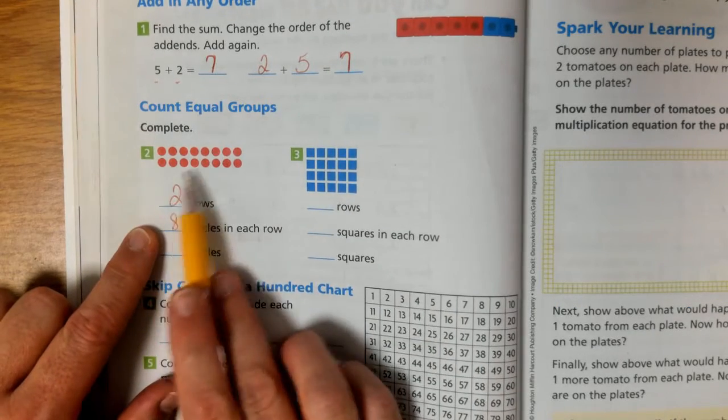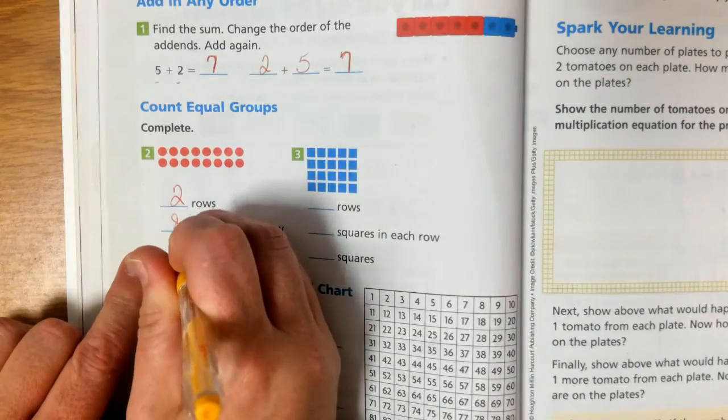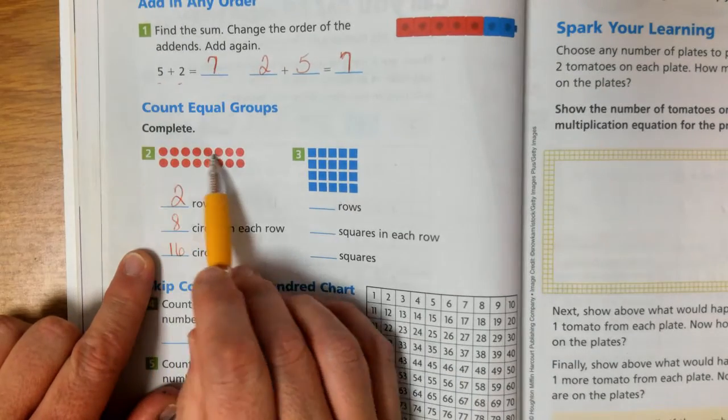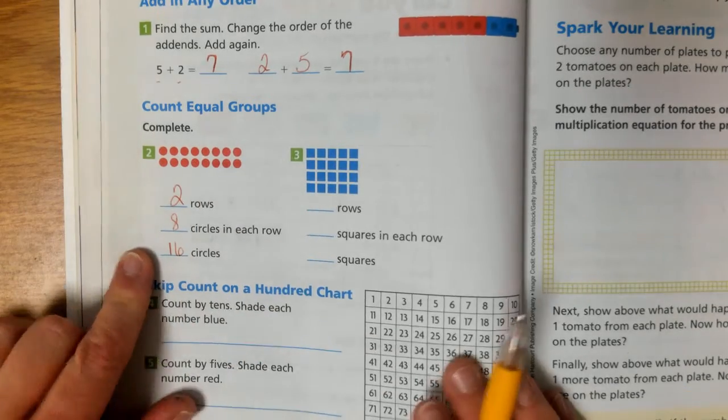This would be 8 times 2, right? 8 times 2 equals 16. And if I were to count all those up, I'd have 8, and then 8 plus 8 is 16.